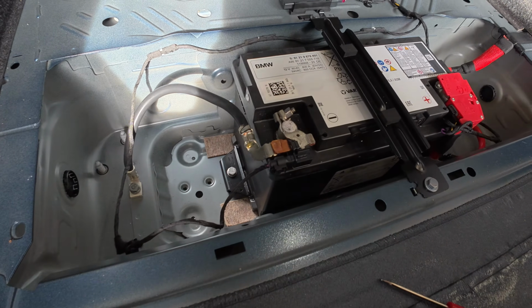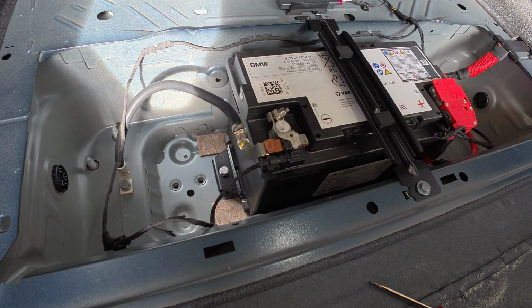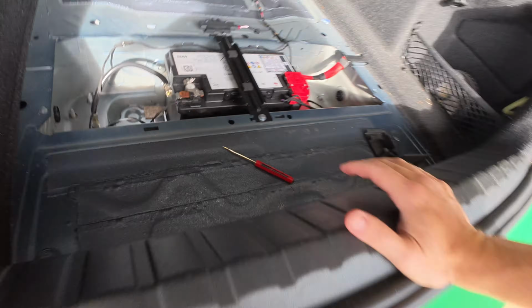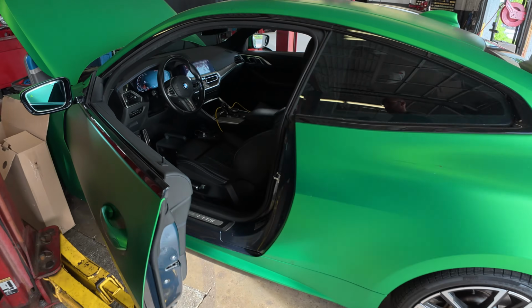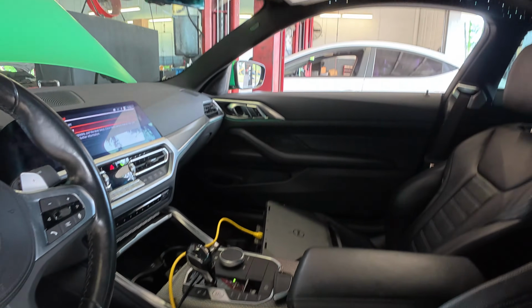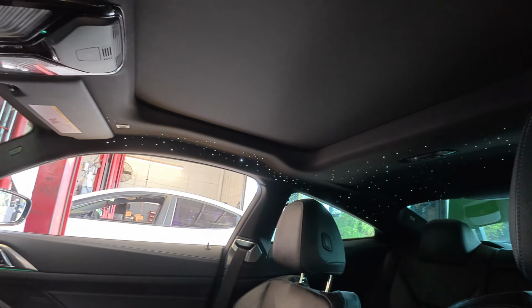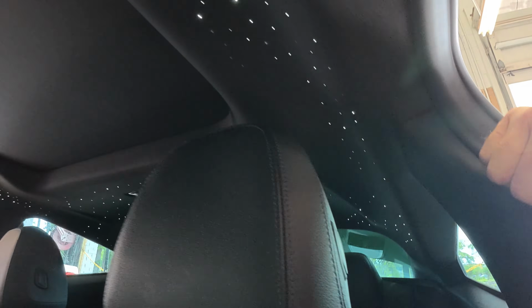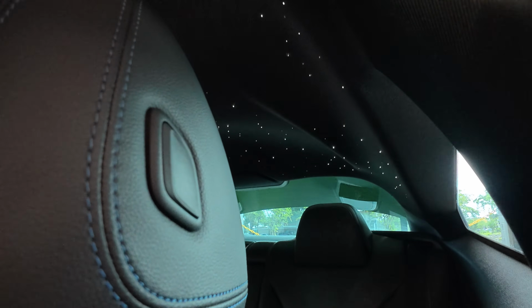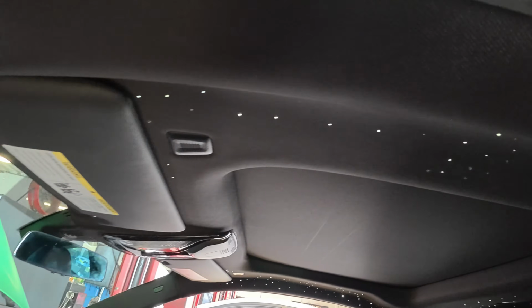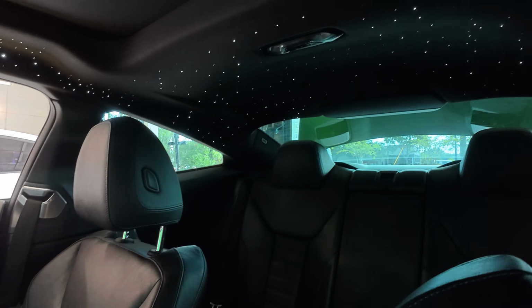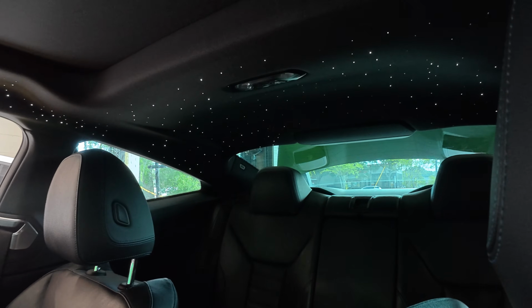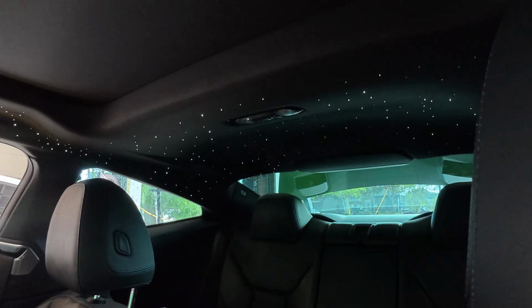Now, I'm worried about something. Let me show you guys. This beautiful lime green vehicle. And look at that. Absolutely gorgeous, right? What this tells me is that there's been some modifications done to this vehicle. I wonder if it's possible a wire got damaged.